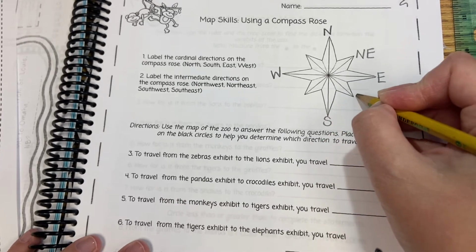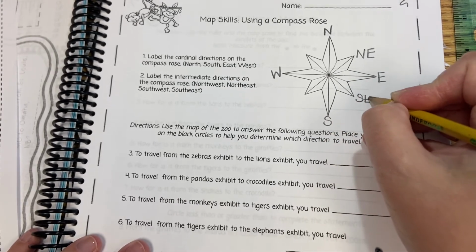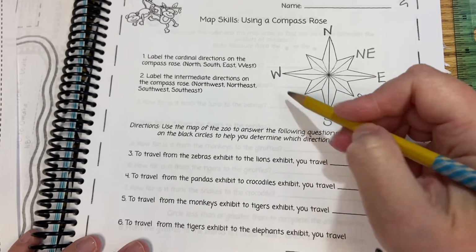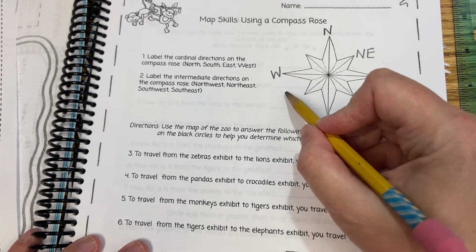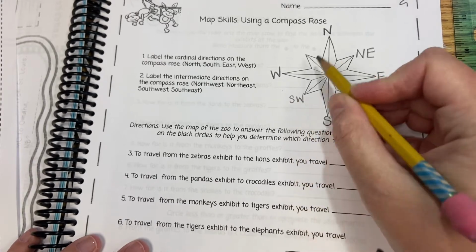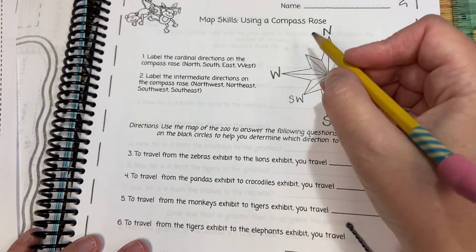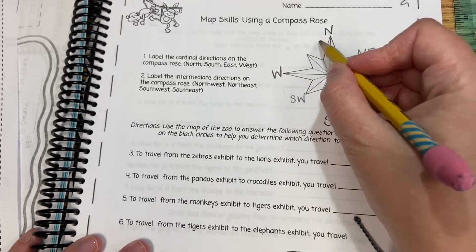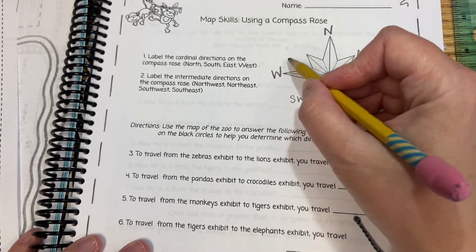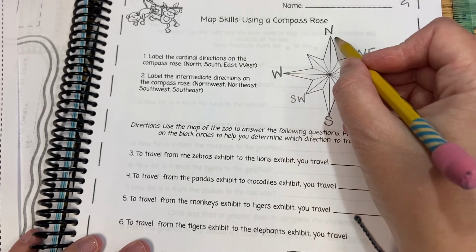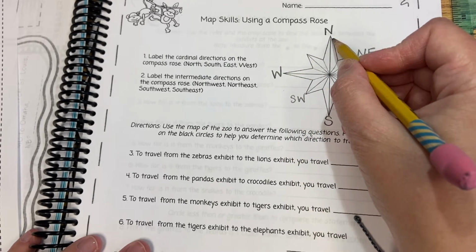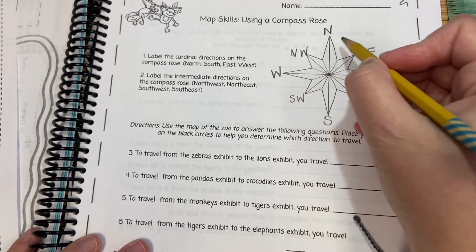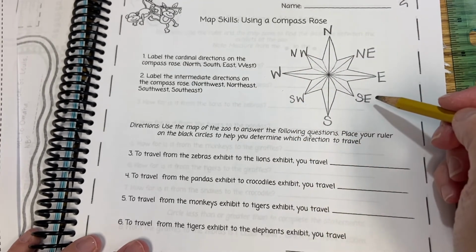South. Southeast. Good. Here, Dylan, is what? Southwest. And here is Colt. Northwest. Correct. Good job.